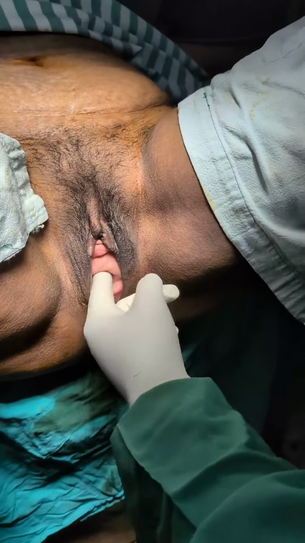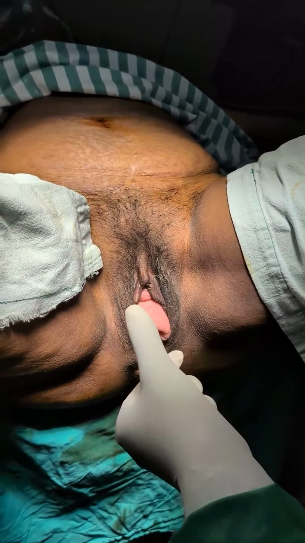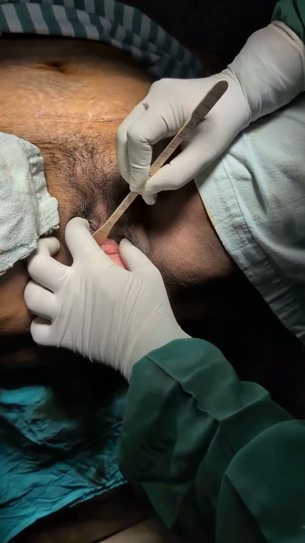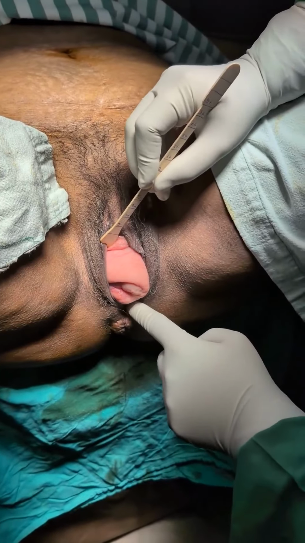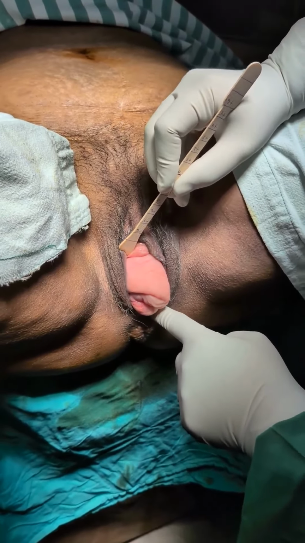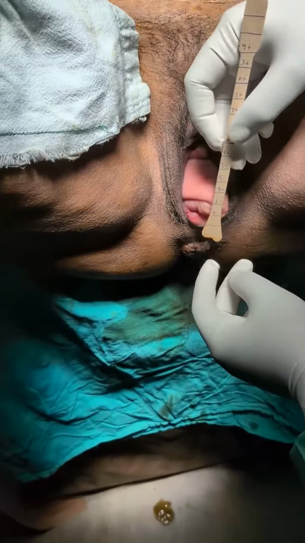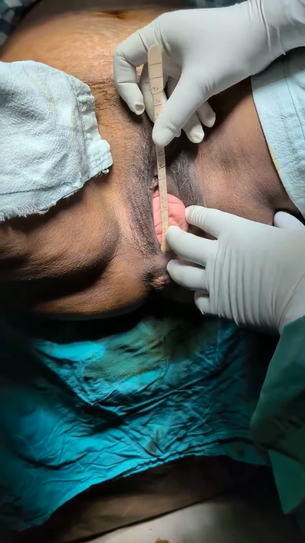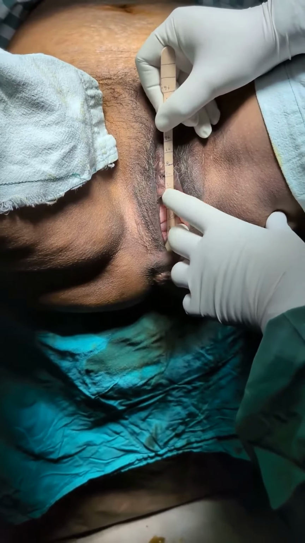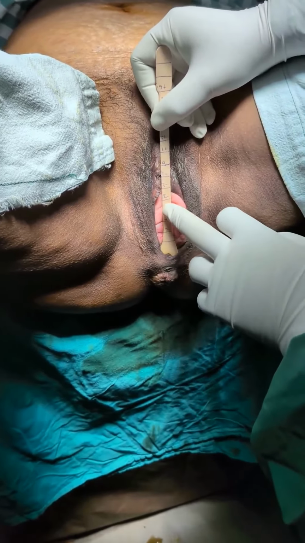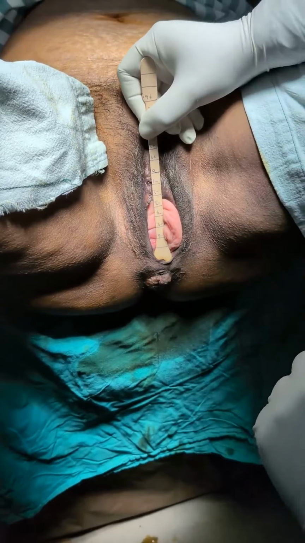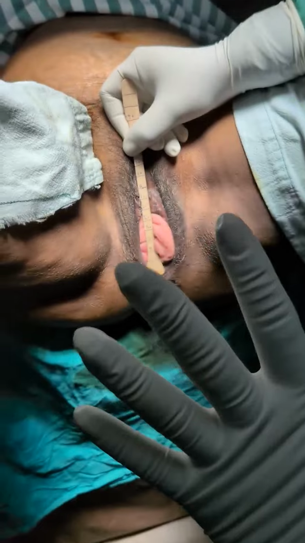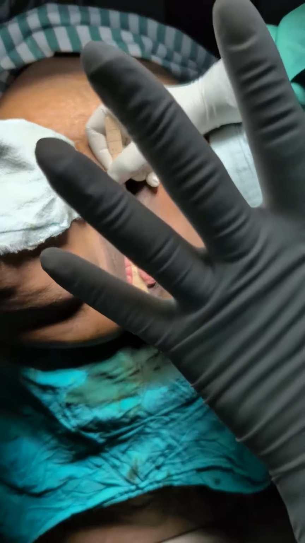Now coming to the genital hiatus. What is genital hiatus? It is the area measured from the midpoint of the urethra, from here, from the middle of the urethra to the midpoint of the hymen. So this will be the length of the genital hiatus. Usually it is 1, 2, 3, 4, 5, 6, 7, 8 centimeters. Usually in a case of prolapse it is increased. The size of the genital hiatus is more.